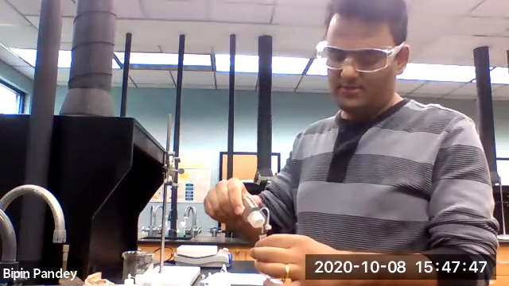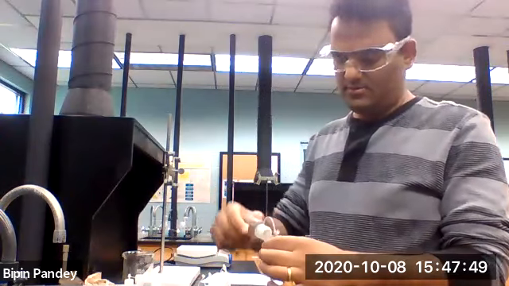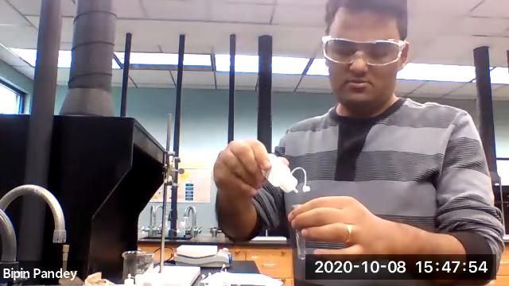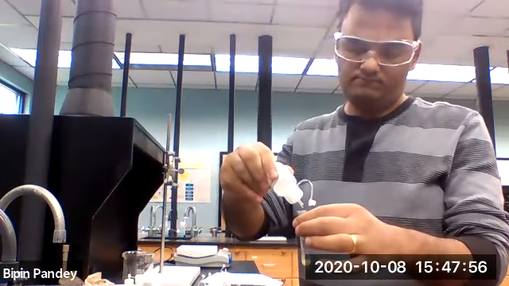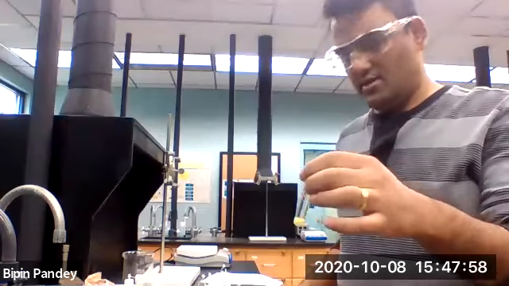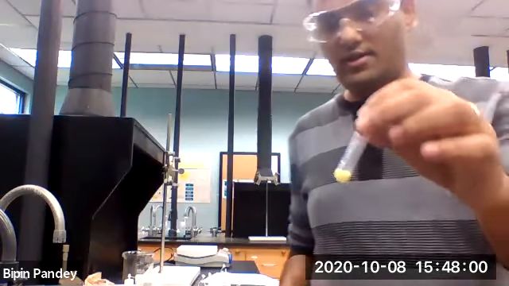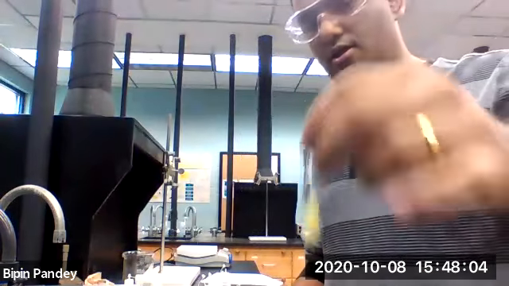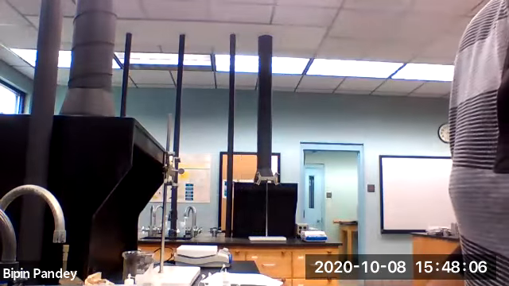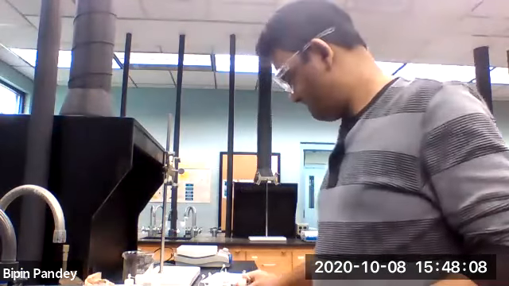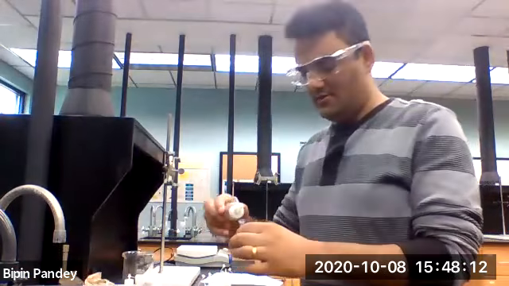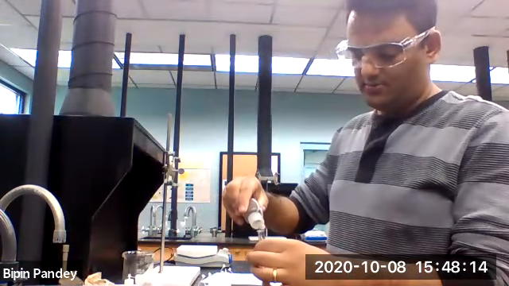Let's react silver now with phosphate. It gave us a yellow solid, yellow precipitate. Silver and phosphate, a yellow precipitate. The last one we have is silver reacting with sulfate.